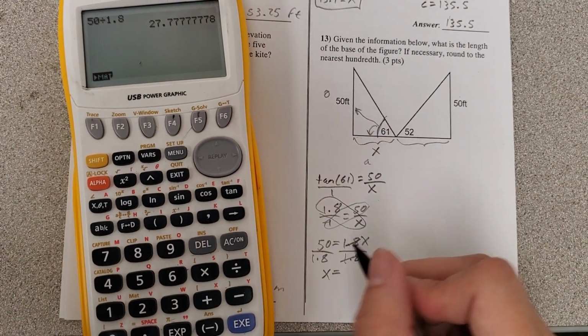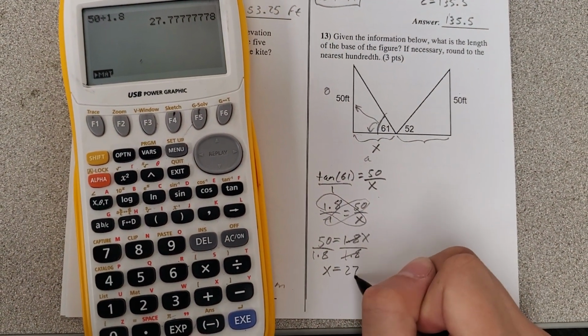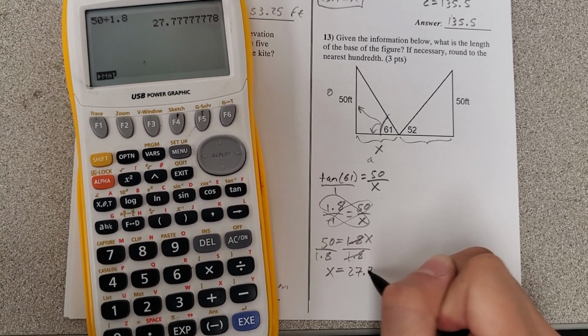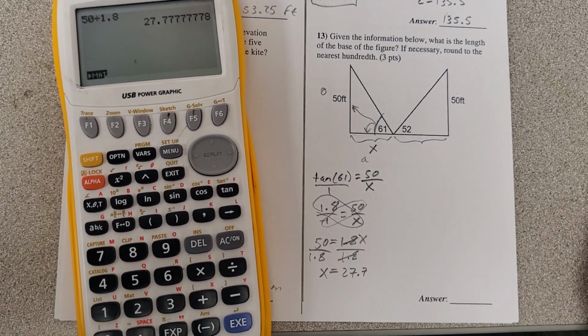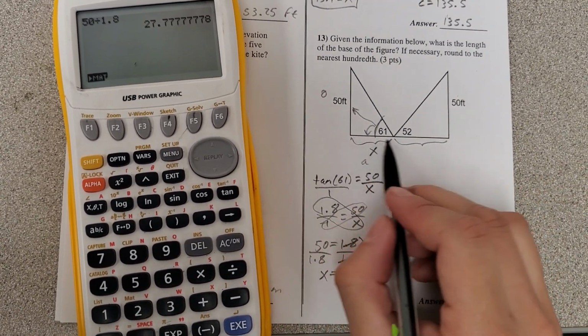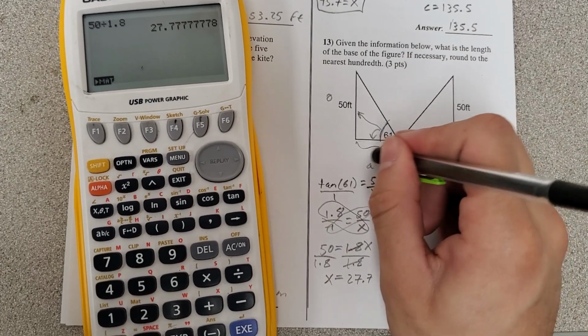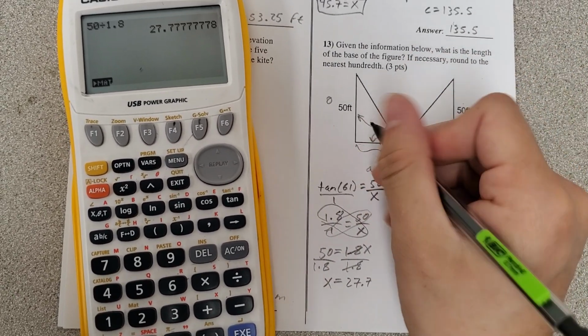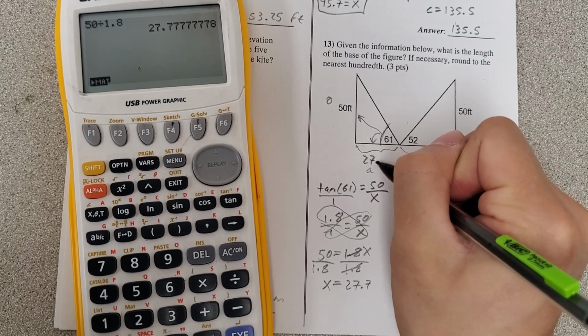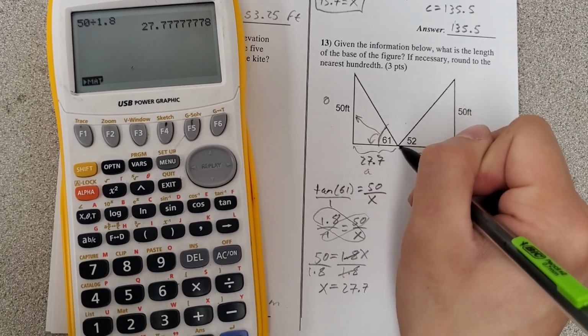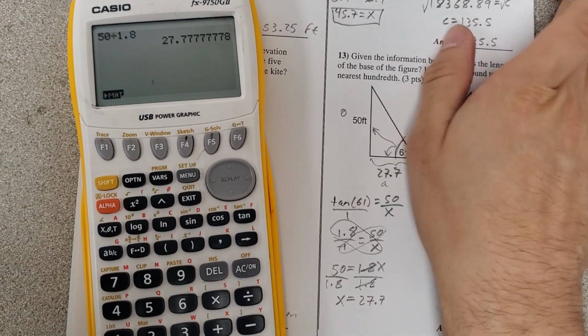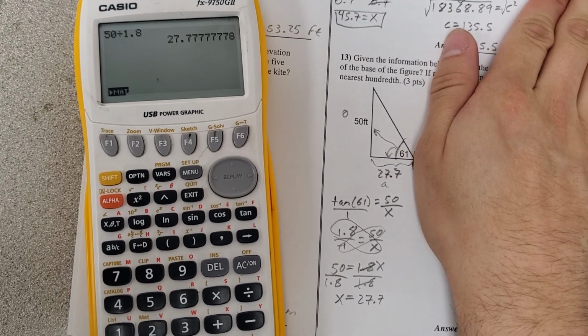It's 27.7. So x equals 27.7. So there you go. I have this length. The bottom is 27.7. That's this length, the first one, using only that one triangle.